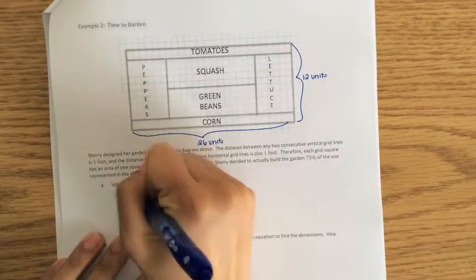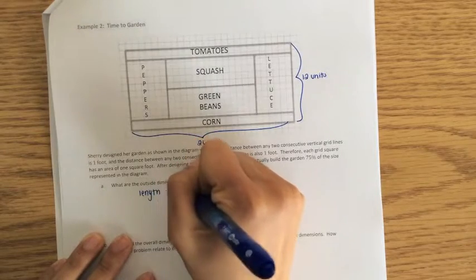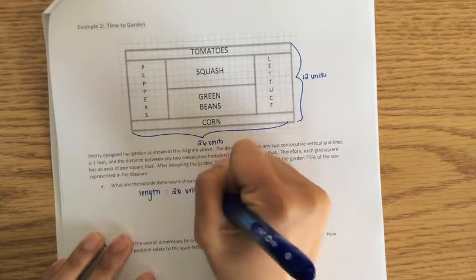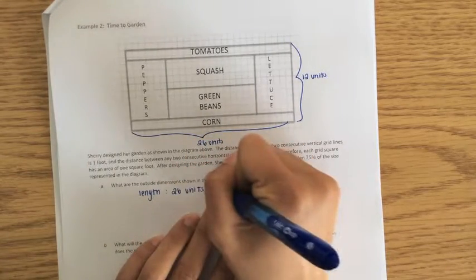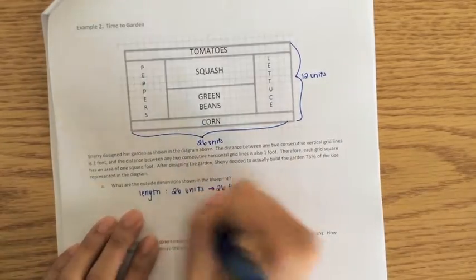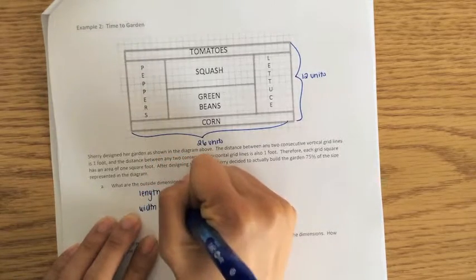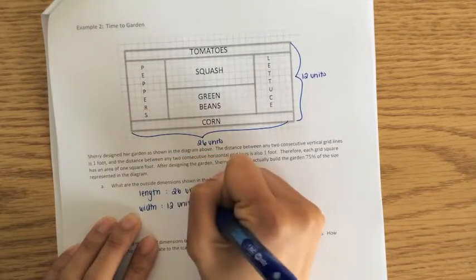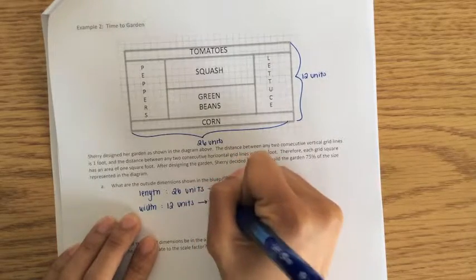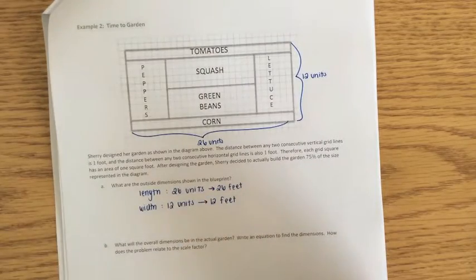So if the length is 26 units, that means that in real life it is 26 feet. And then if the width is considered 12 units, that's going to correspond to 12 feet. So that's the dimensions of this blueprint right here.